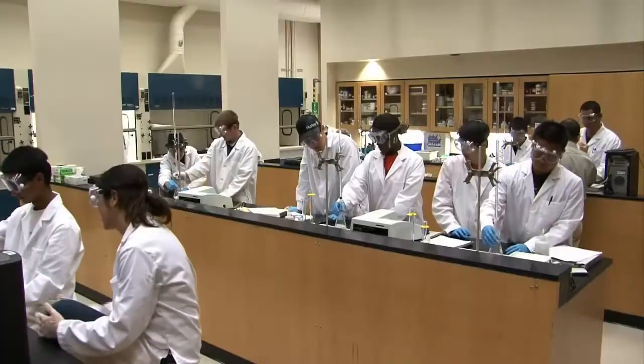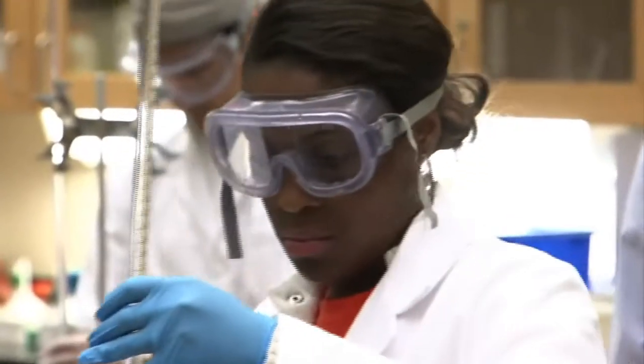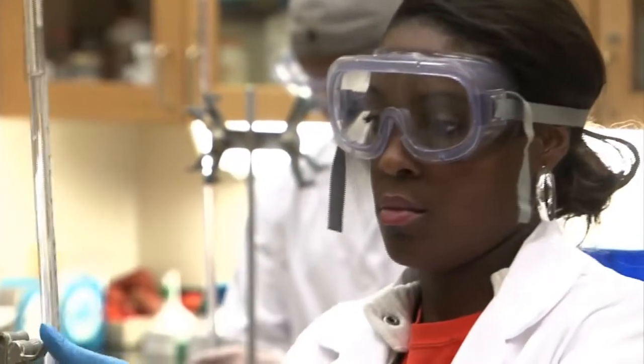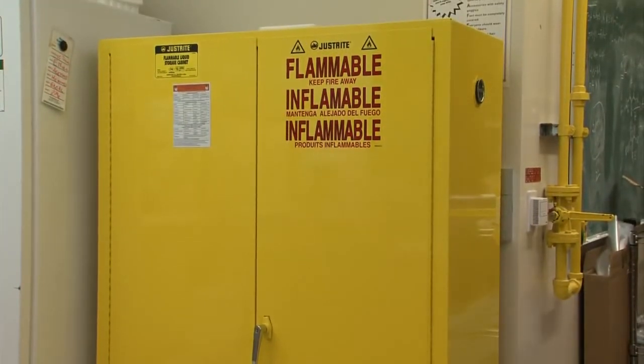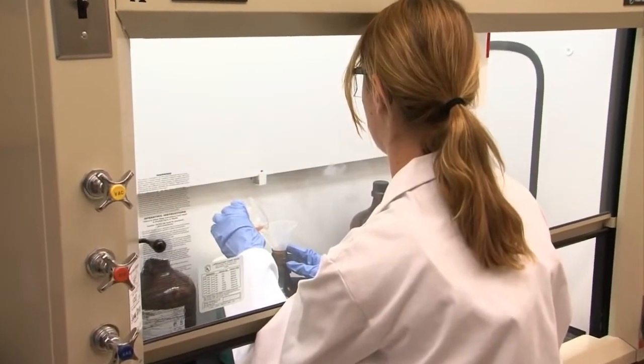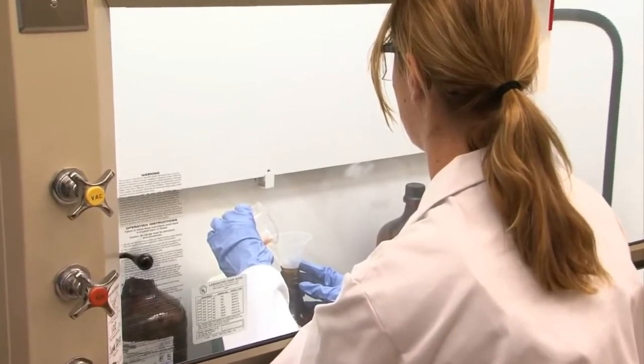There are various methods of protecting yourself in the lab. Look for postings that inform you of certain dangers. Each lab is equipped with engineering controls such as flammable cabinets for chemical storage and fume hoods to vent noxious fumes away from you while you are working.